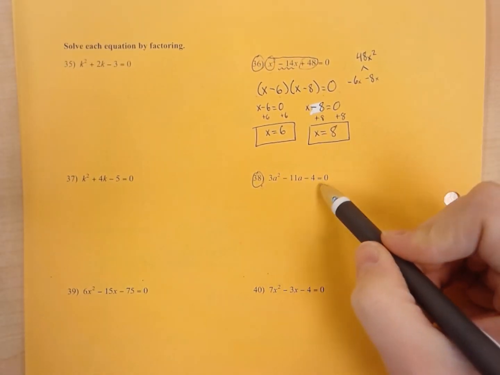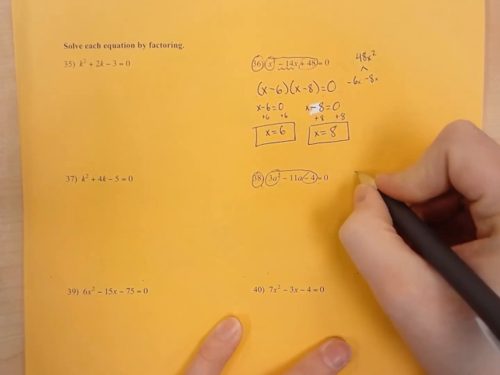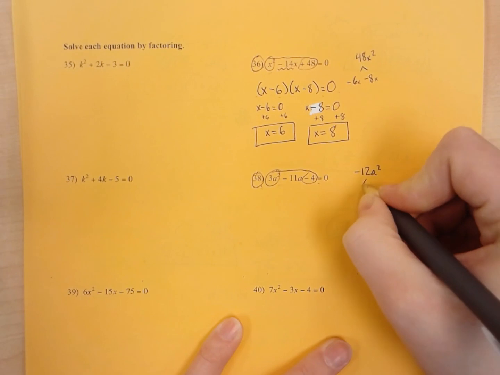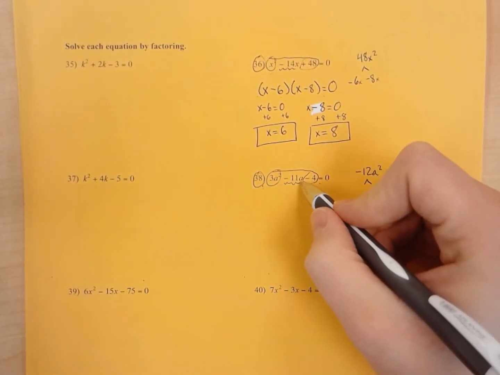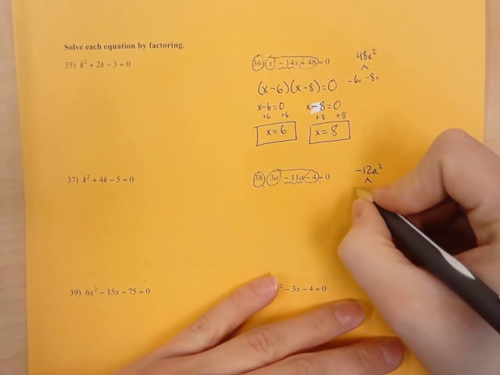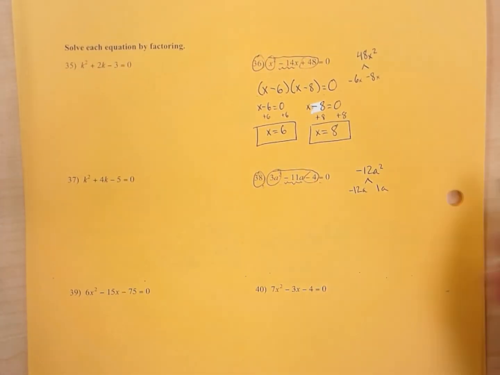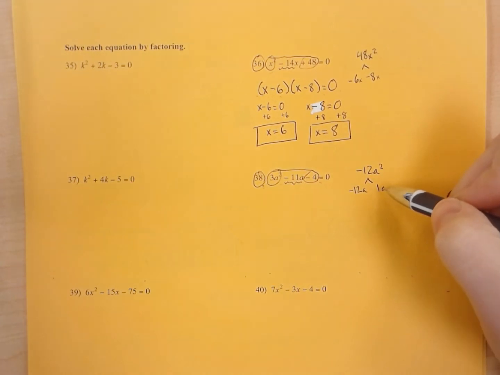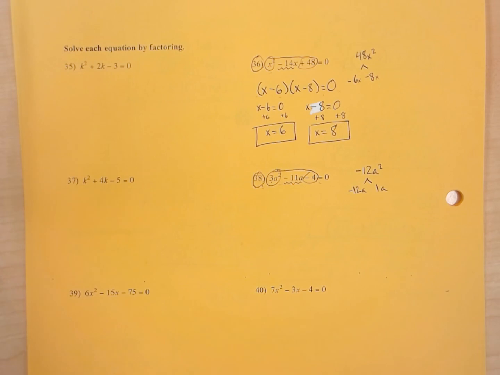First thing, GCF. No GCF. So I do my glasses and multiply and say, okay, what multiplies to negative 12 but adds to this negative 11? And I've got negative 12 and positive 1. Now, on this one, I cannot use the shortcut because a is 3. That does not equal 1.